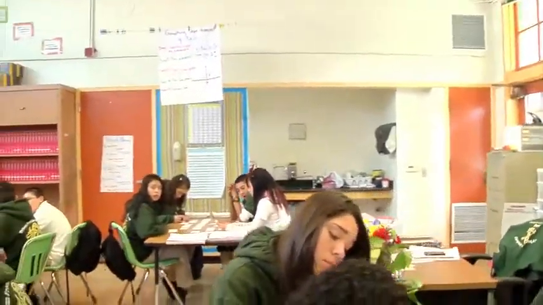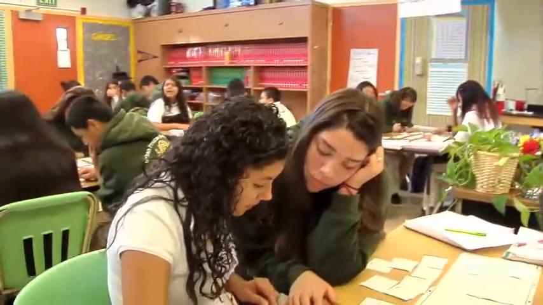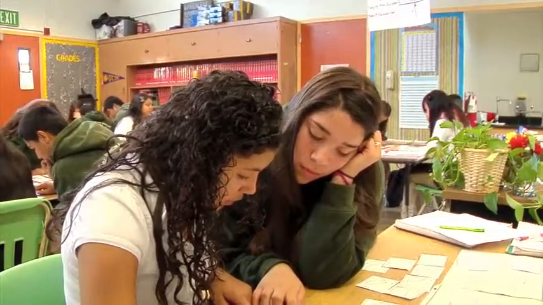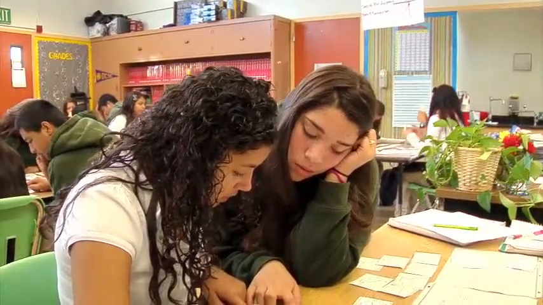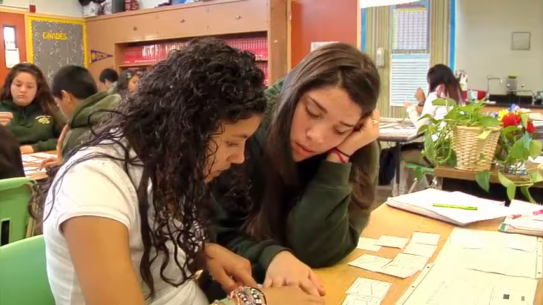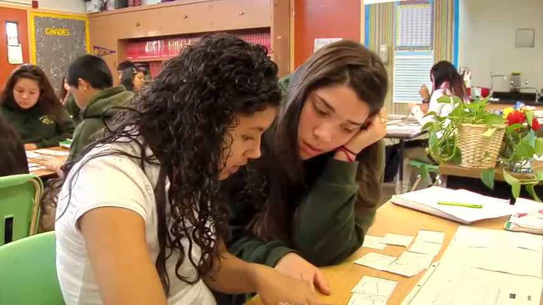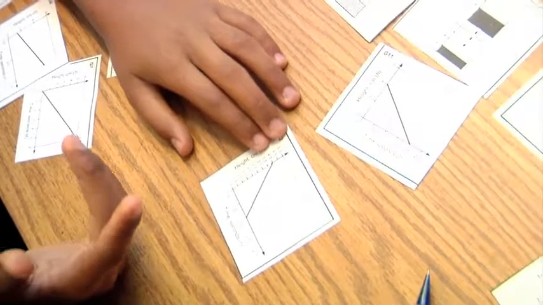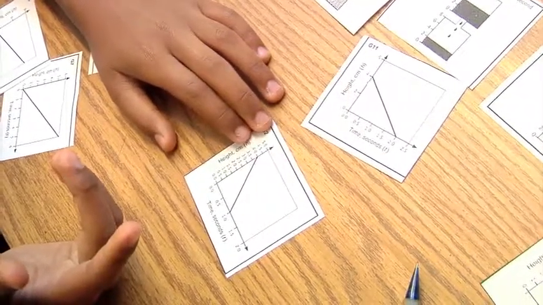Yeah, I think it's probably this one. I think it's this one. Because it's going by 6 and it says 1 centimeter per second. And this is going by 1s. And this one's going by 2s. And this is going by 3s. Because like 4 centimeters per second.